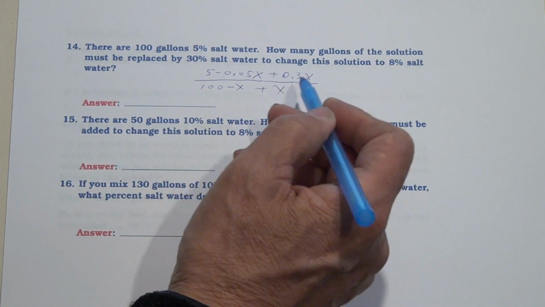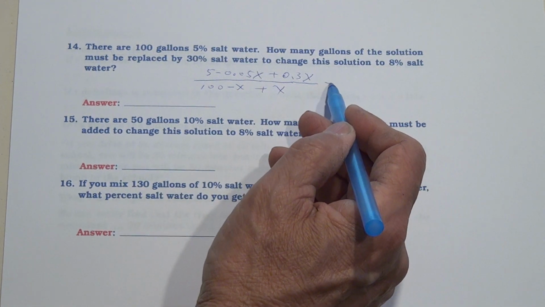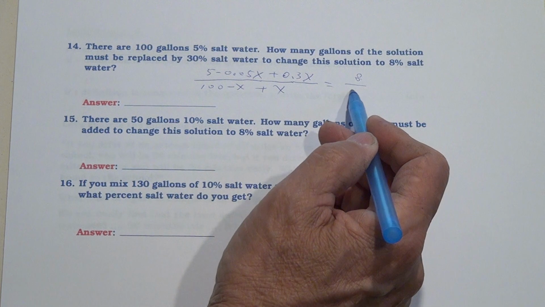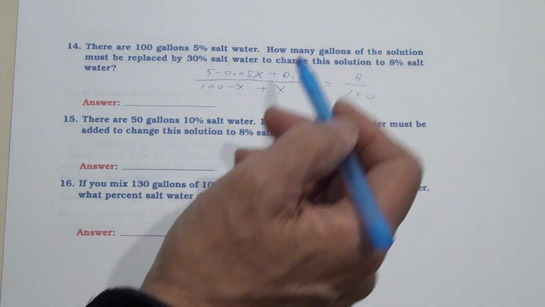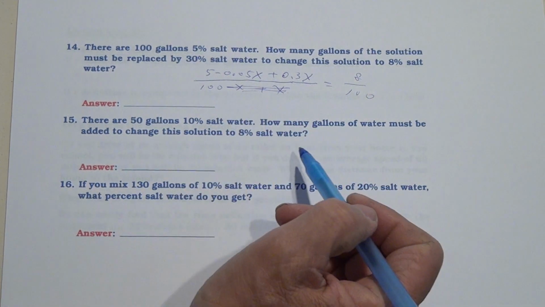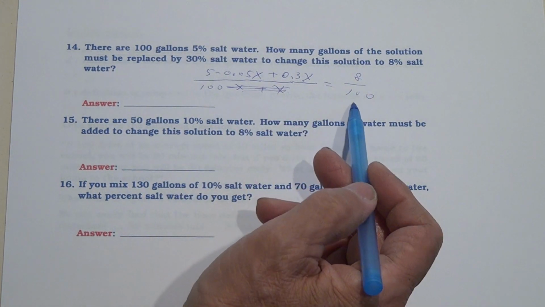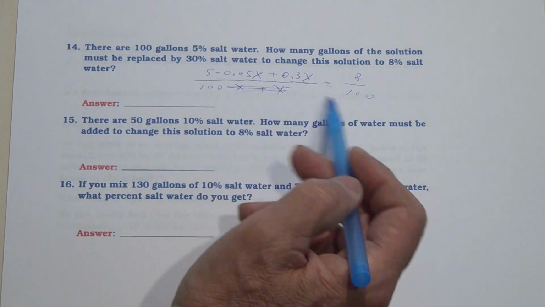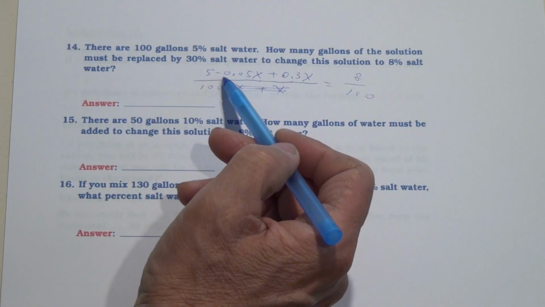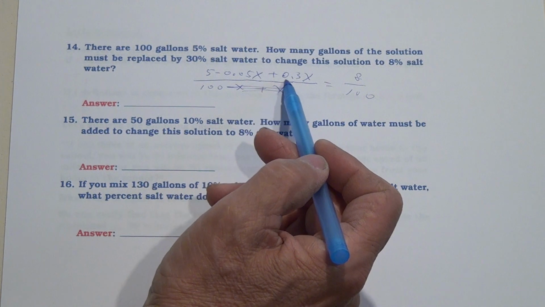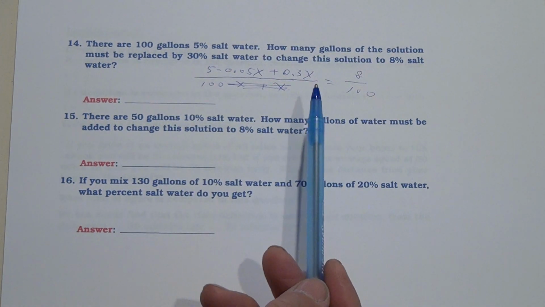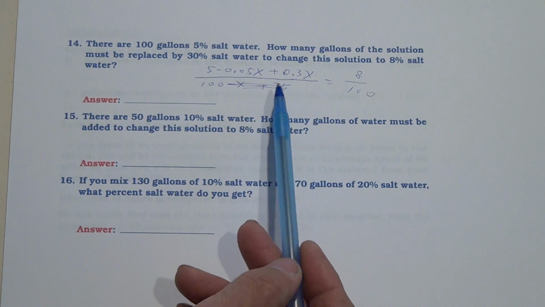When you calculate, you have to use decimals. Then 8% salt water. Now minus x plus x cancel. And then when you compare denominators, 100 and 100, you just solve this equation, okay? 5 minus 0.05x plus 0.3x equals 8. I don't think any of you have trouble in solving this.